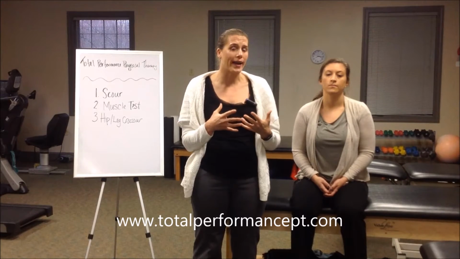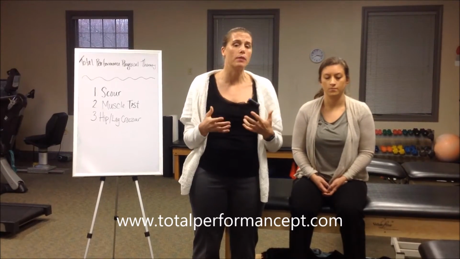Hip labral tears are not all that common, but they do occur. Unlike the shoulder, hip labral tears, unless you're a professional athlete, very rarely get repaired. They're starting to become a little bit more in the forefront of being repaired, but generally, with anything going on with a hip labral tear, we can decrease the symptoms and get you back to doing everything through some hands-on therapy and exercises.